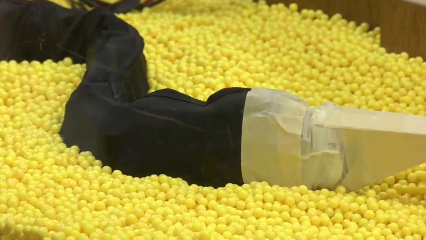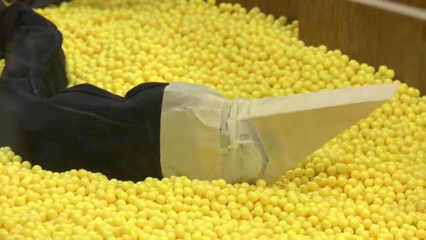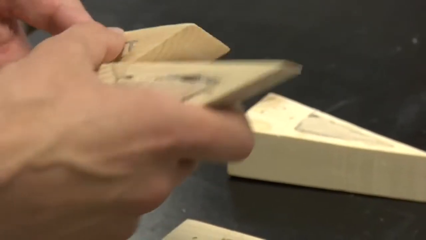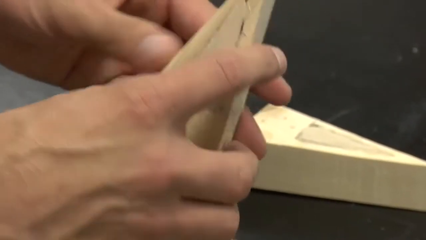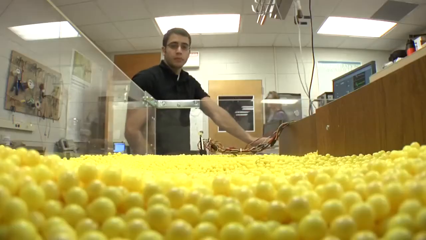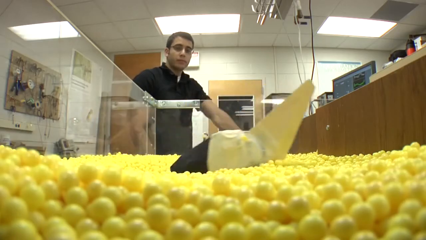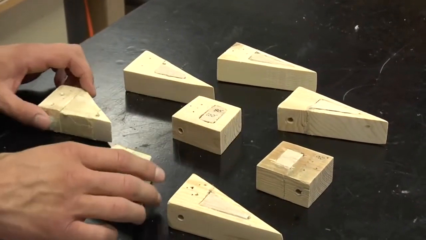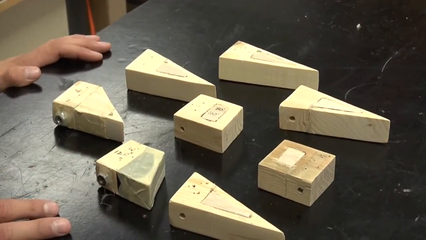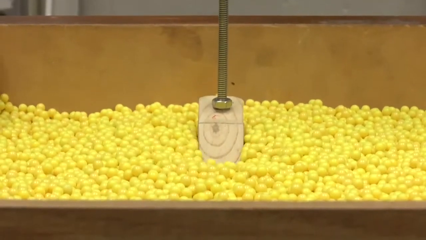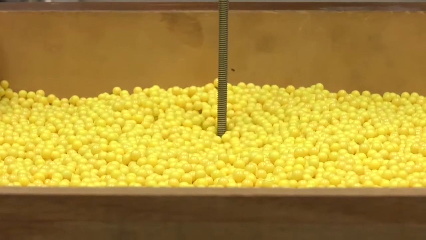So our robot is based on the principles we've discovered in the sandfish lizard. We took square blocks of wood and cut little wedges into those square blocks, and we could vary the angle of that wedge, and we could study the effect of the head on the robot. The first thing we did was we took the shapes, the candidate shapes, and we placed them on our robot arm and towed them through the granular media and measured the forces. We measured drag forces and lift forces.